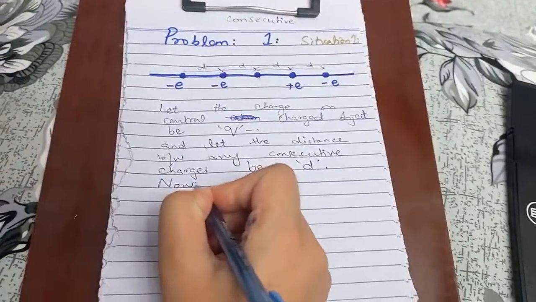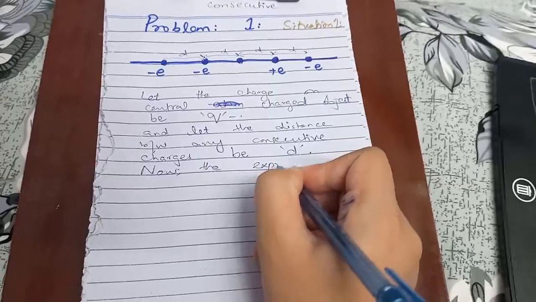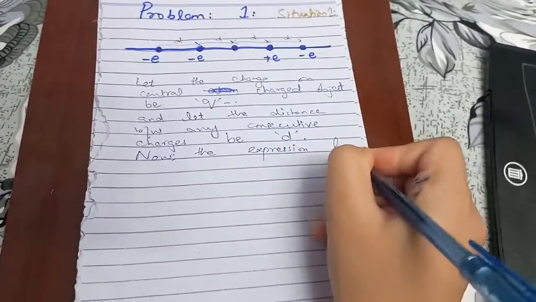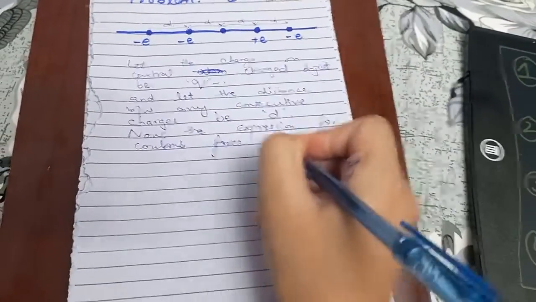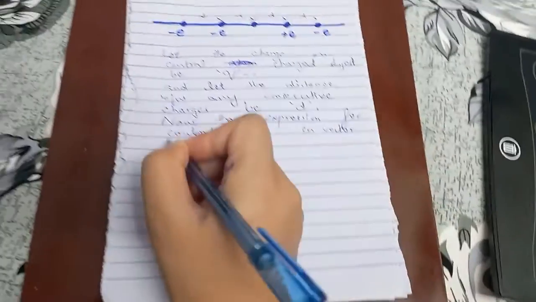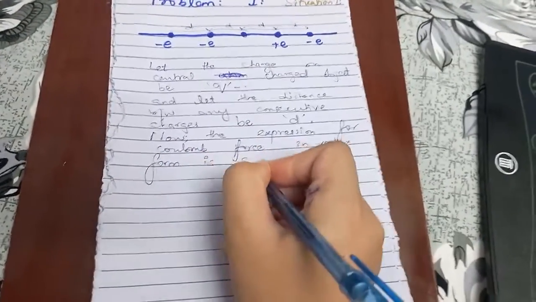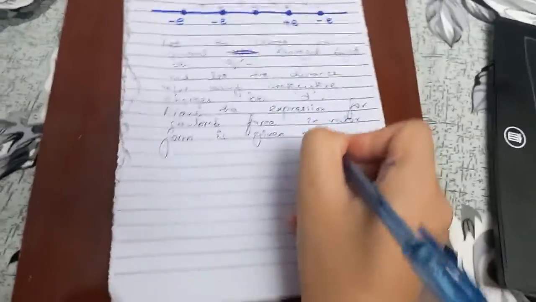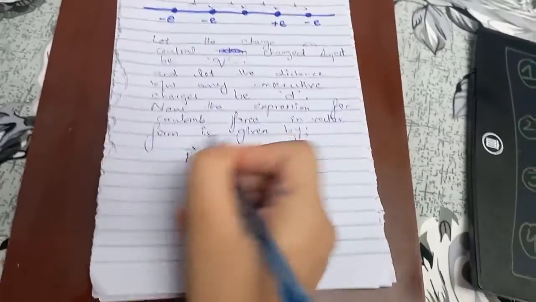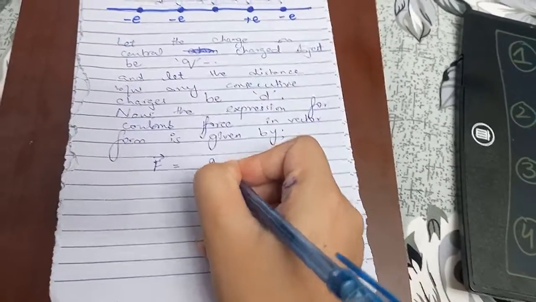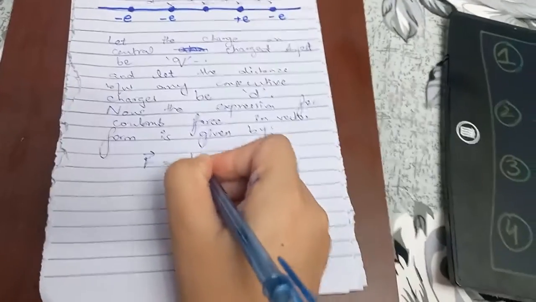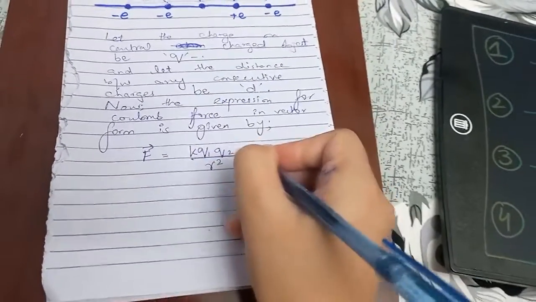Now the expression for Coulomb's force in vector form is given by F, which is Coulomb force. Coulomb force is actually the electrostatic force, so they both are equivalent terms. It's like q1 q2 k over r square r unit vector.